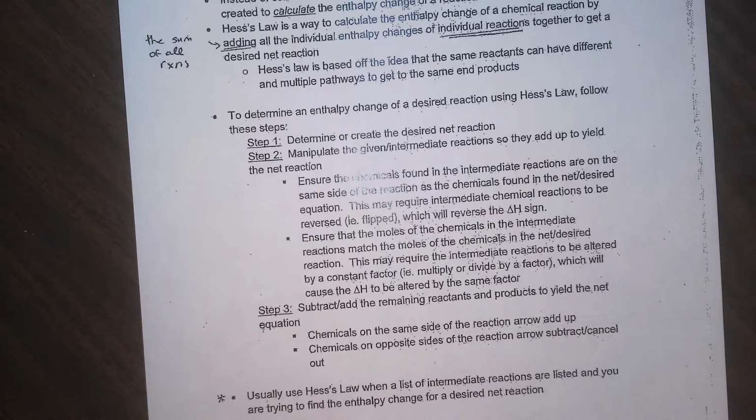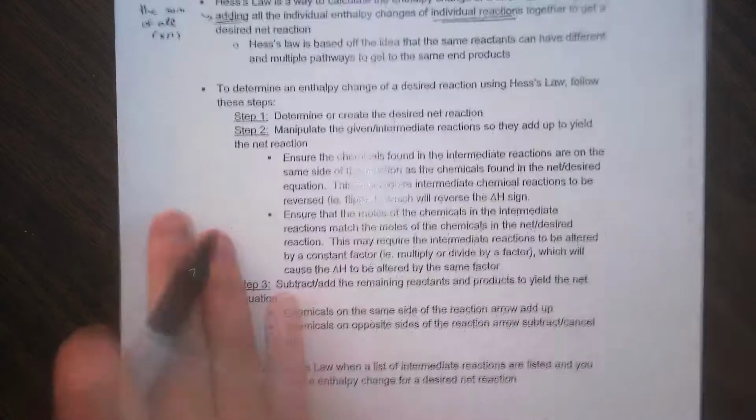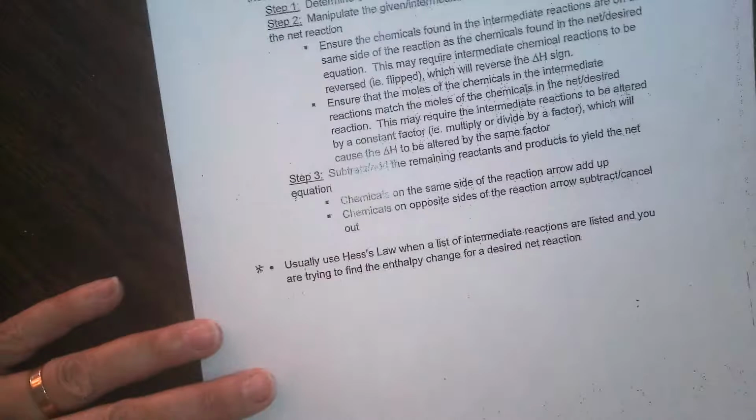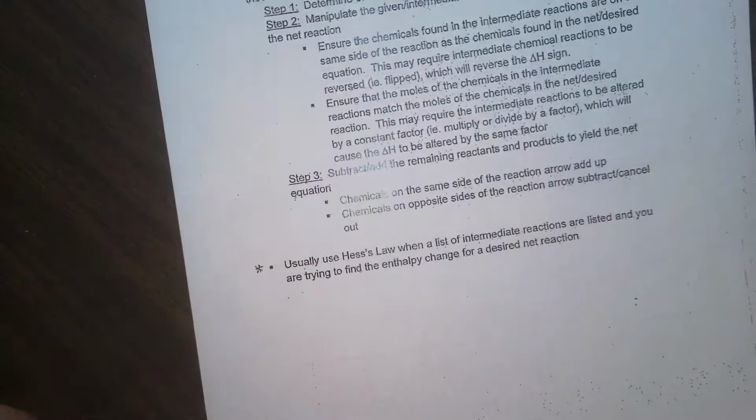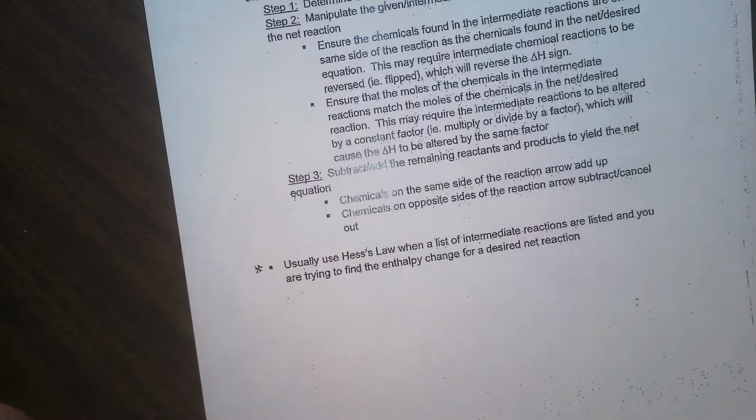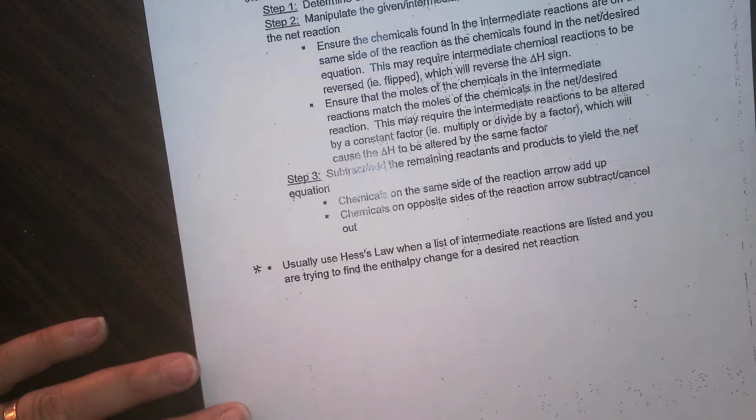So if you start out with a positive enthalpy and we flip the reaction, make sure you flip the enthalpy. You'll see what I'm talking about. And then it's just doing the net process. We usually use Hess's law when the list of intermediate reactions are listed and you're trying to find the enthalpy change for the desired net reaction.